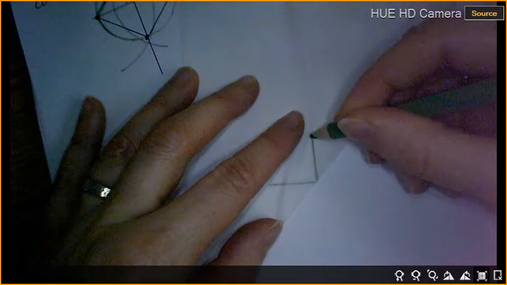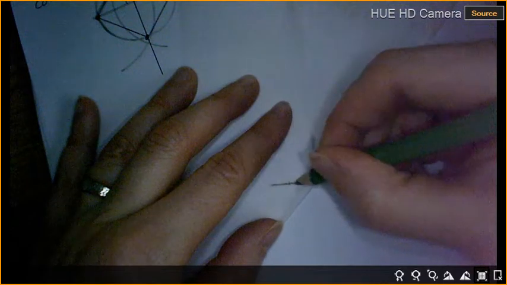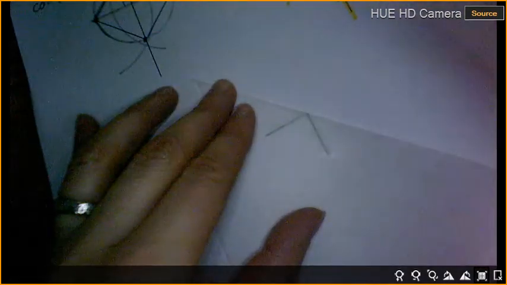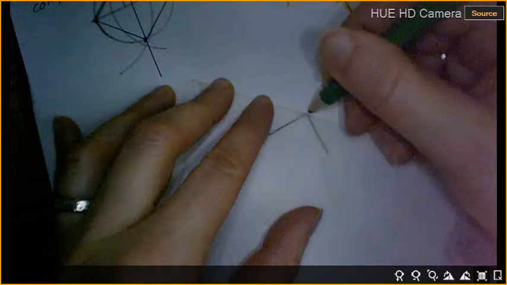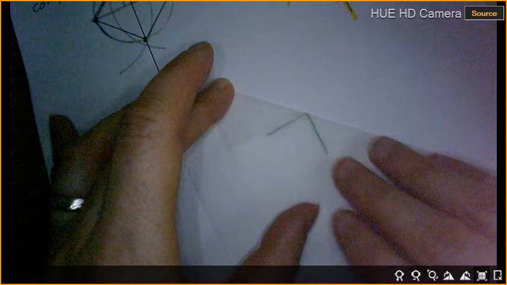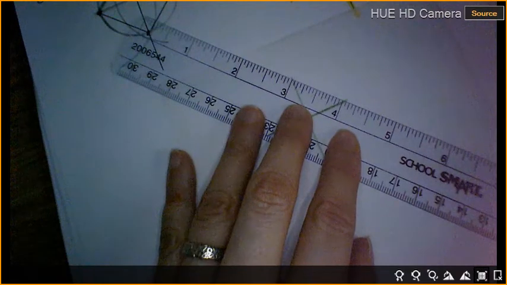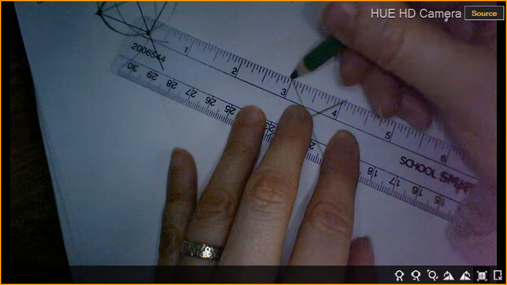And then I am going to make sure that I trace that. Tracing this L shape down. Do it on both sides of your paper. Going to open it up and you'll have this big plus sign. And then you simply connect the endpoints again.